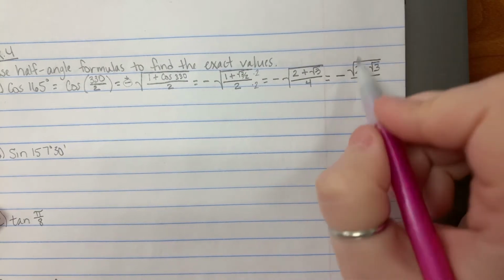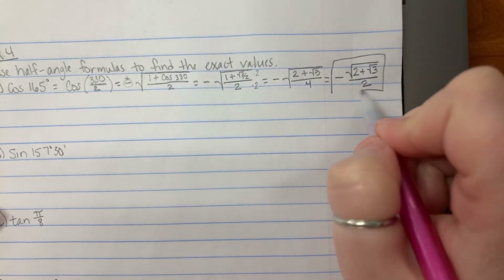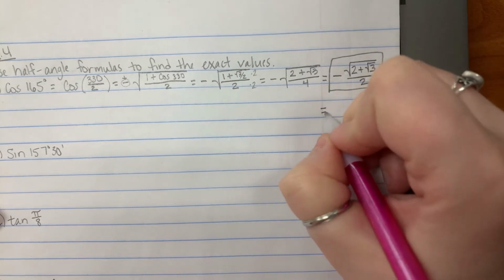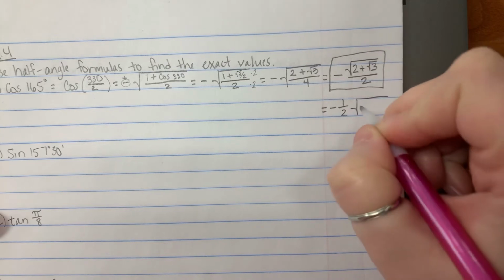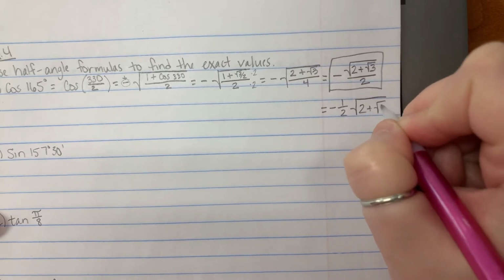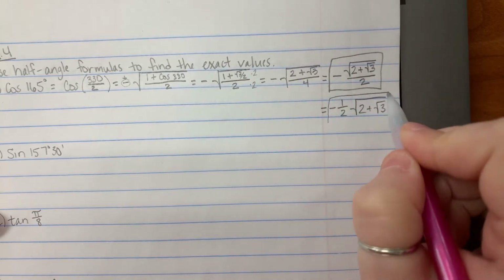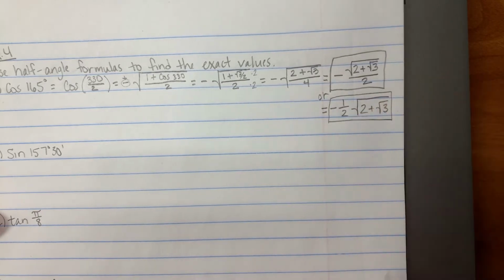Another way that you could write that, they may do this in the back of the book, so I want to point it out. You could have said this is negative 1/2, and then put that square root of 2 plus the square root of 3 kind of off to the side. Either of those are okay answers.